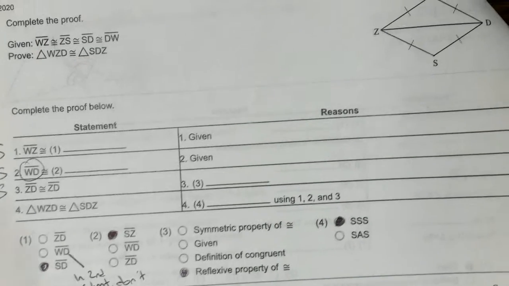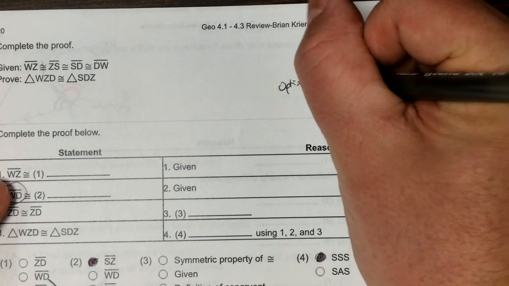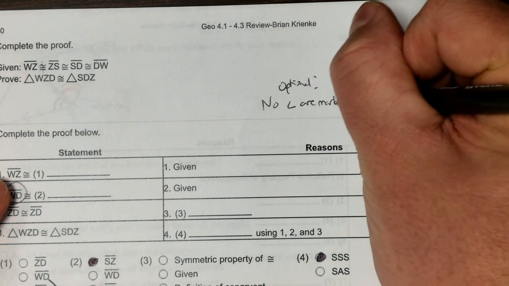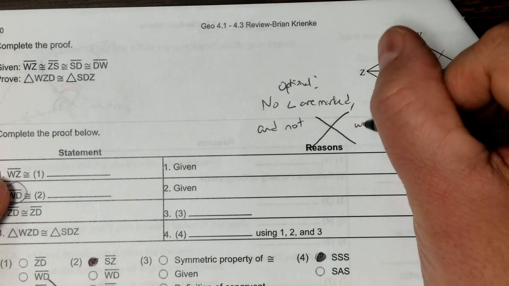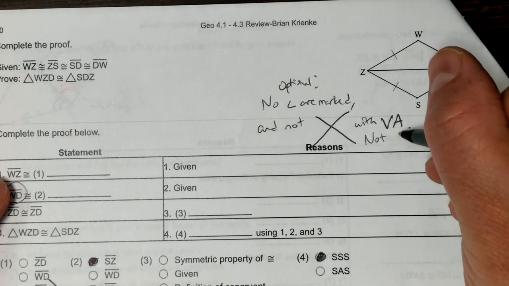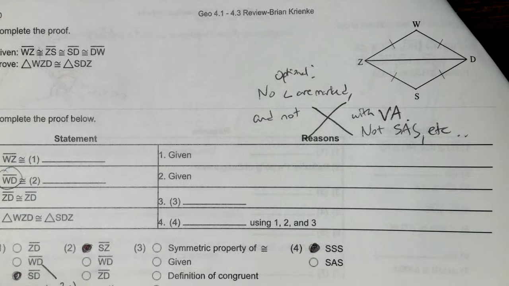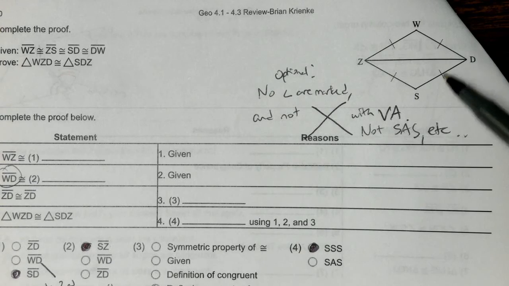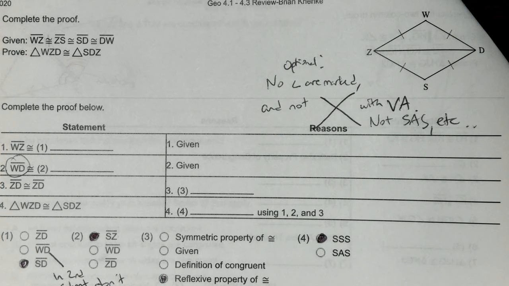Now notice on this one, this part you don't have to write. No angles are marked, and it's not like an X with vertical angles. So that's how you know it's not going to be something like side angle side or anything with angles. If you just see a figure like this with only sides marked and then a reflexive side, then you're going to need side, side, side. Does that make sense?